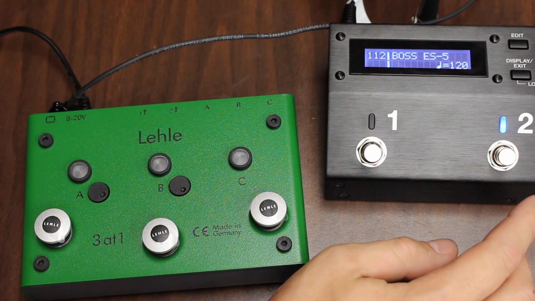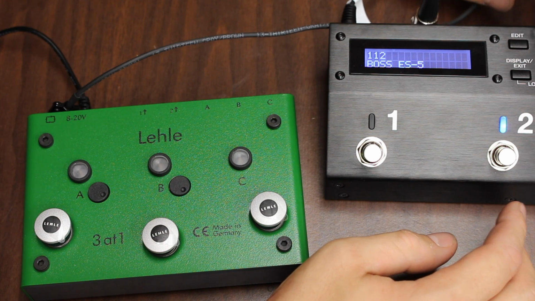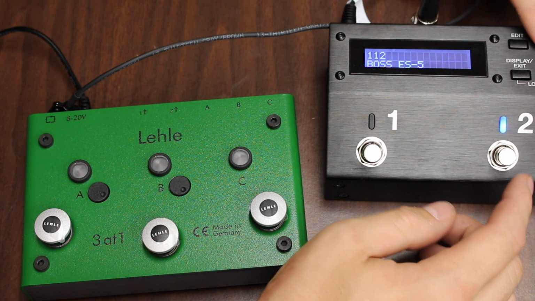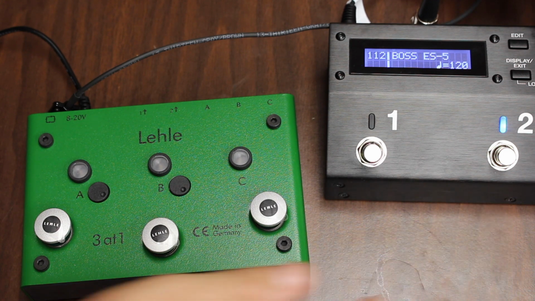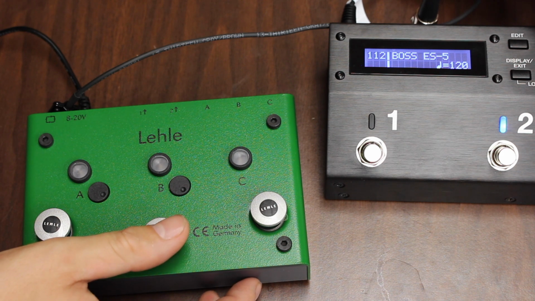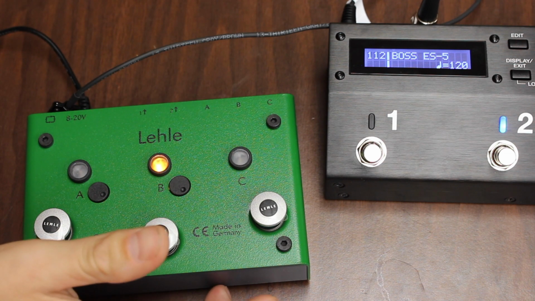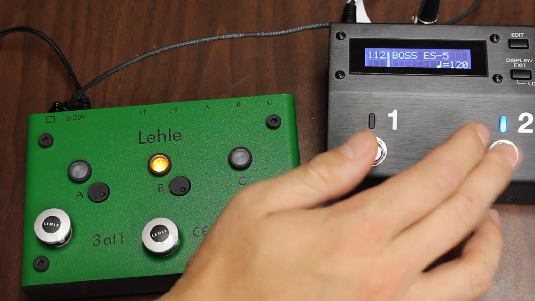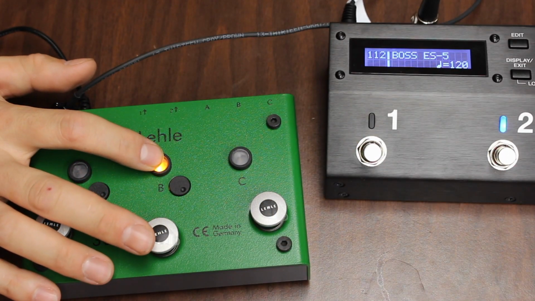So what you do is you send the program change, which is already done on this ES5 side. So you send the program change, hit right, it sends it, right? Nothing happens. Since we want input B, output 1, you just hold this down and it'll start flashing, and then you let go. It remembers that program change 2 recalls input B, output 1.